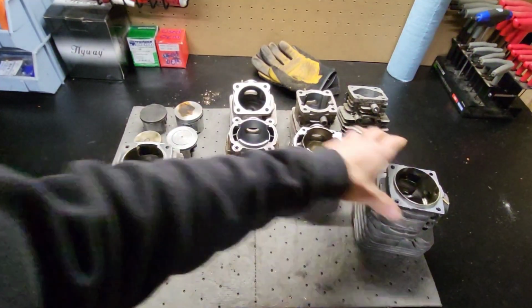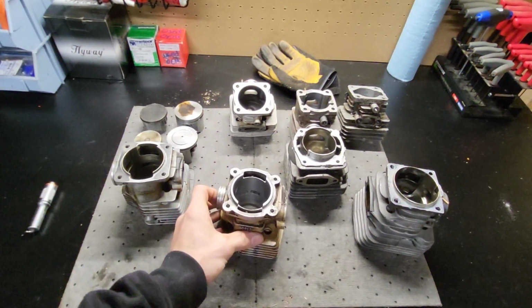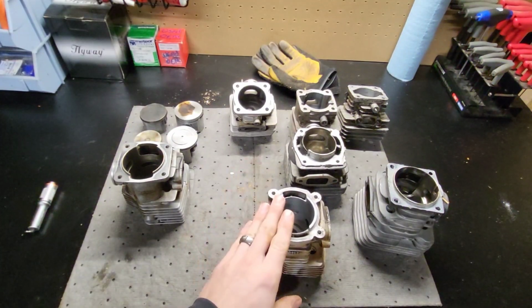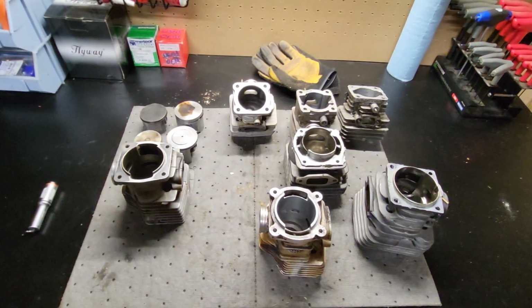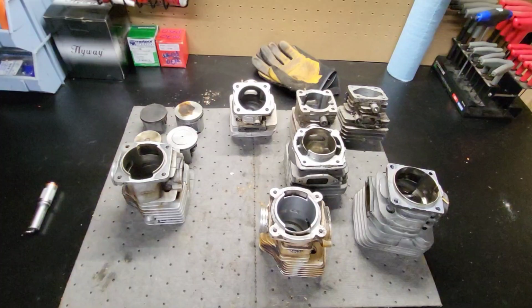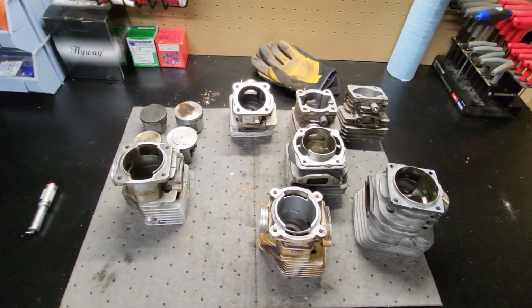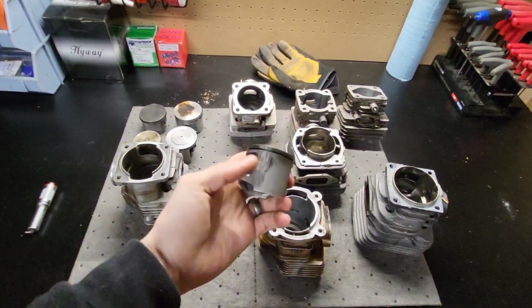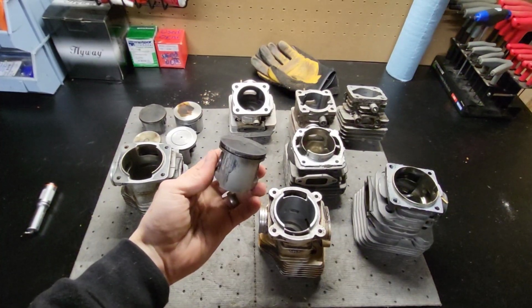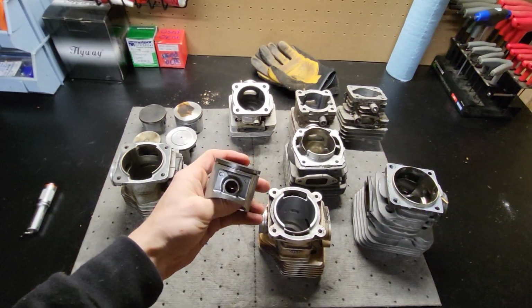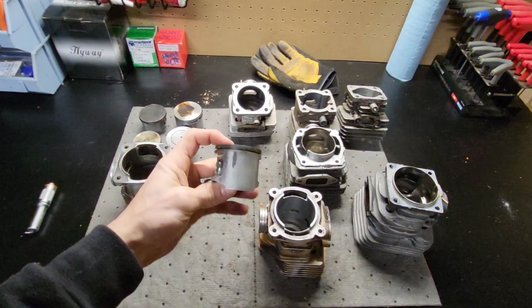So this 445 cylinder, it actually uses a 372 piston or a 371 piston. This is actually the piston that come out of that saw. It's just a 371 piston, single ring.